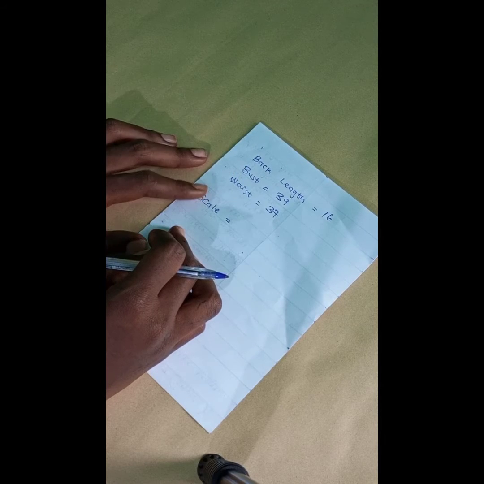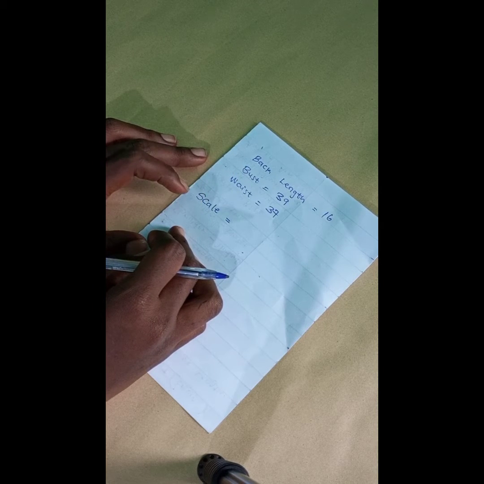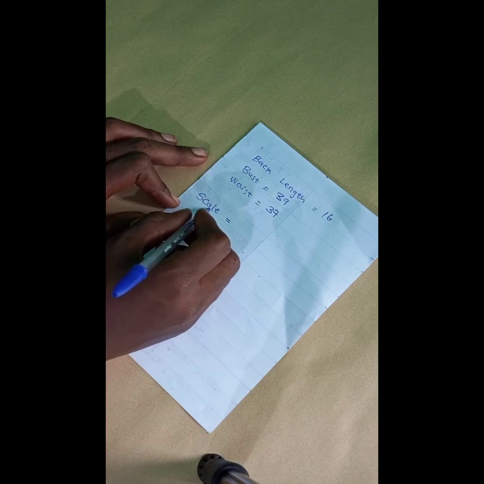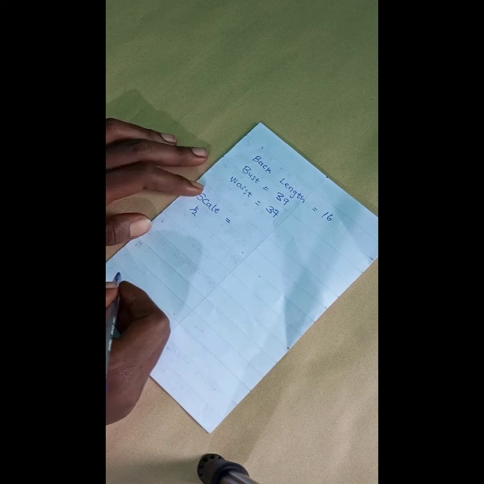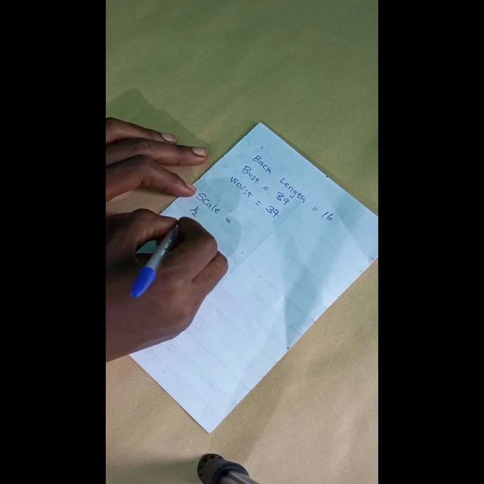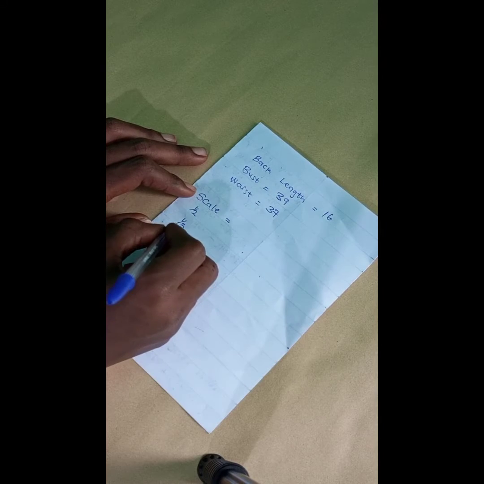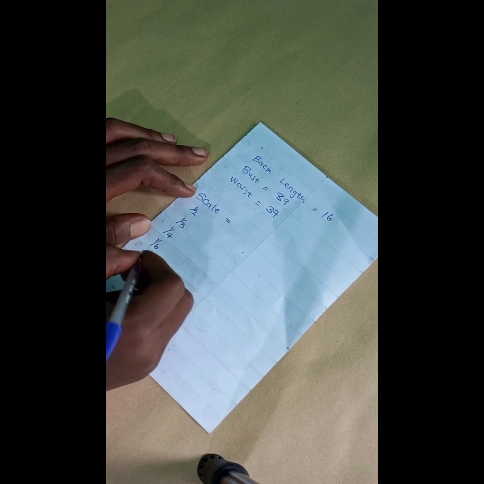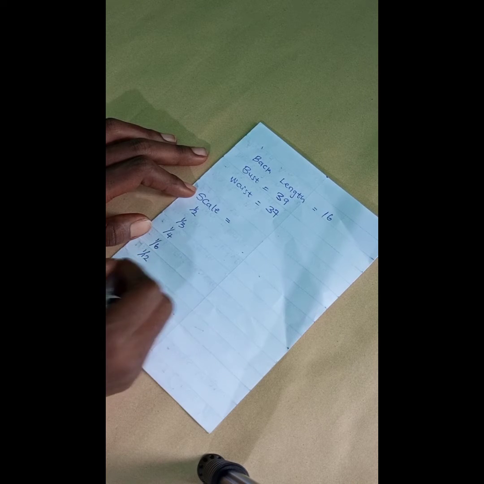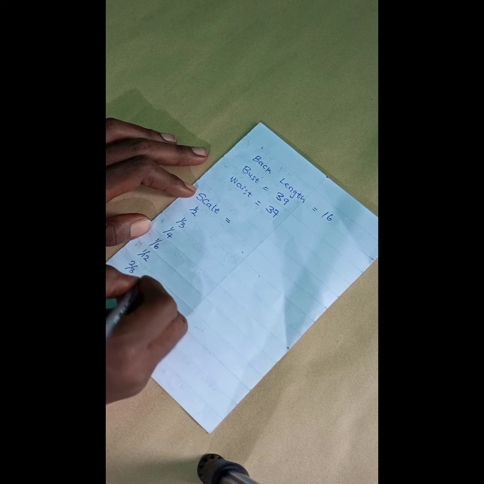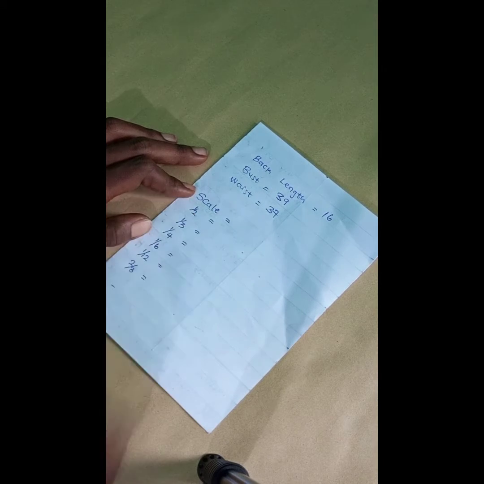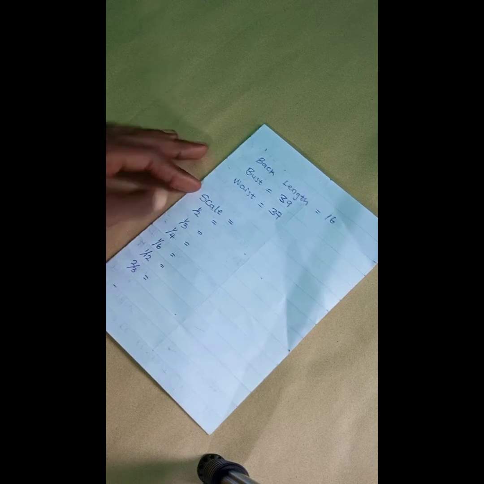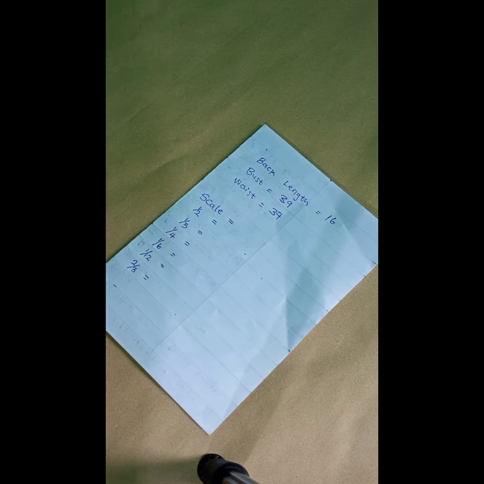Then I'll have my scale divided by 2, scale divided by 3, scale divided by 4, scale divided by 6, scale divided by 12, and finally 2 over 3 of the scale. These are what I'll be using to draft the front and back bodice block.